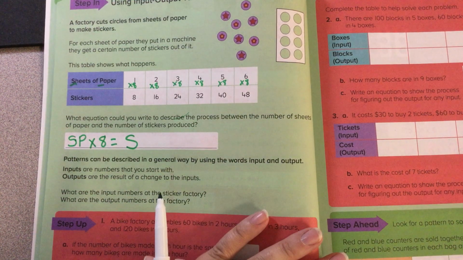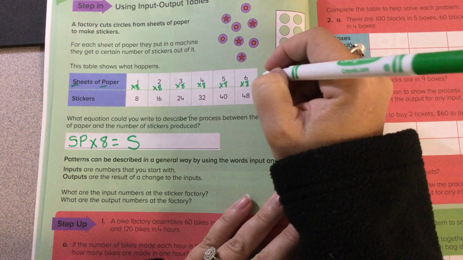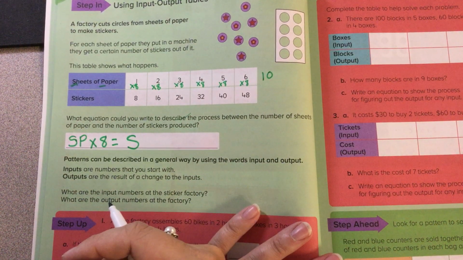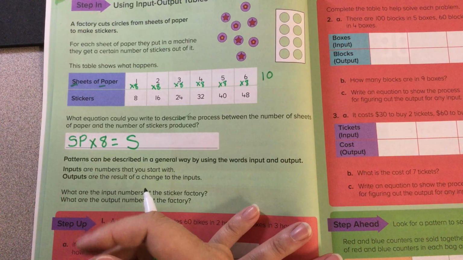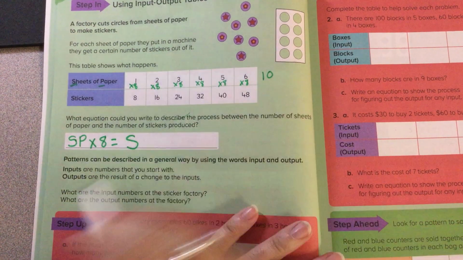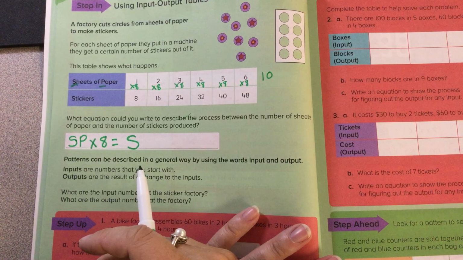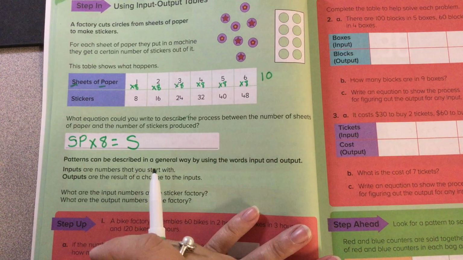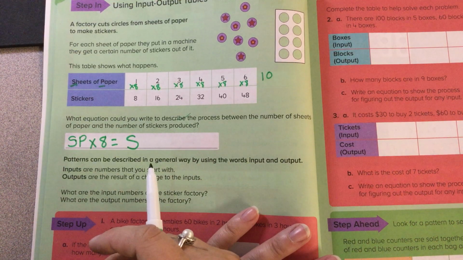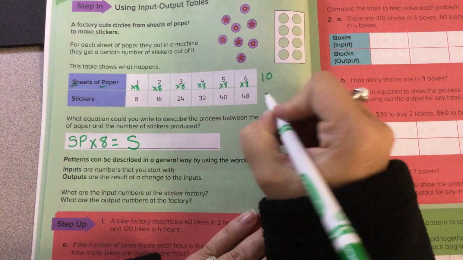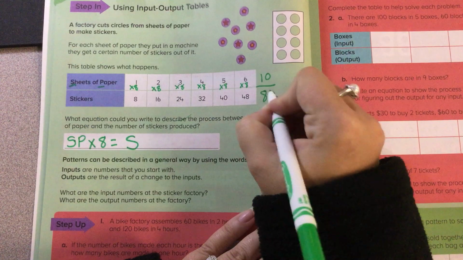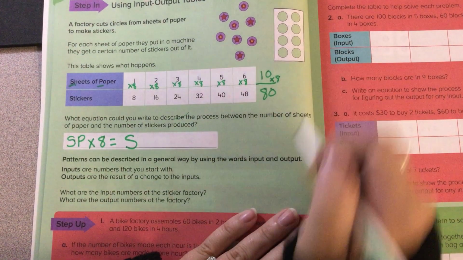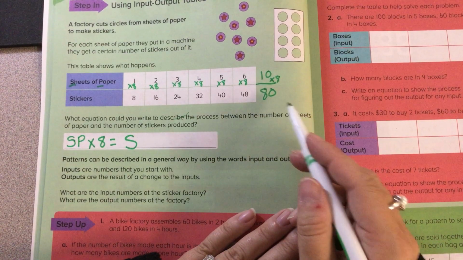Okay, so if I said I have 10 sheets of paper, how many stickers would I have? Tell me the answer and how you got it. Dylan? You would have 80 stickers. How do you know that? Good. 10 times 8 equals 80. Very good. 10 times 8 is 80.